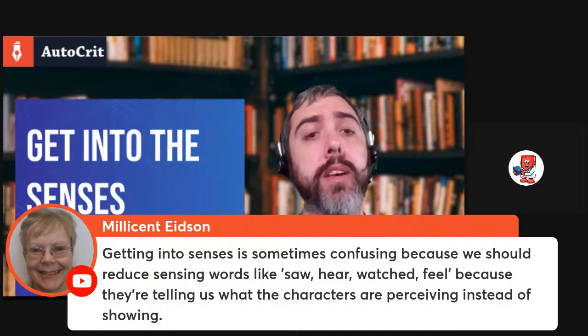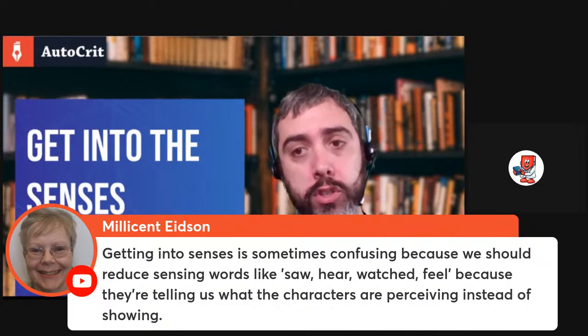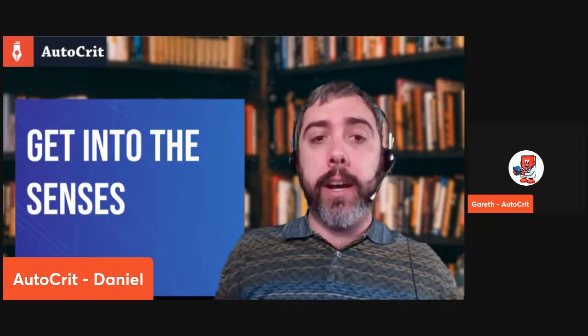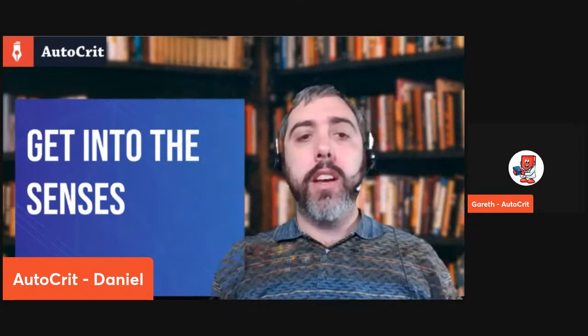This is actually a really good point. Millicent says, getting into sentences is sometimes confusing because we should reduce sensing words like saw, hear, watch, feel, because they're telling us what the characters are perceiving instead of showing. Yeah, to some degree, when we're talking about sensory detail, it can be very helpful that rather than, let's say you're writing about me, Daniel walked into the room, Daniel felt this, Daniel smelled that, instead you said Daniel walked in the room, the smell of whatever happened, there was a feeling of this against skin. All that changes it from talking about it distantly to now you're there, because you are smelling that essentially. You know what I mean?